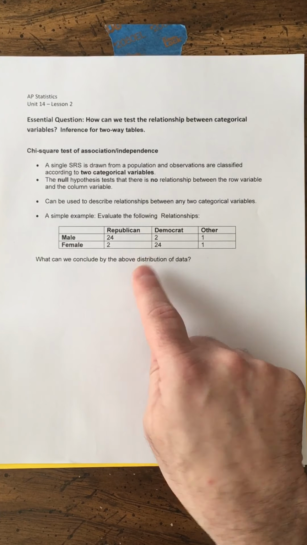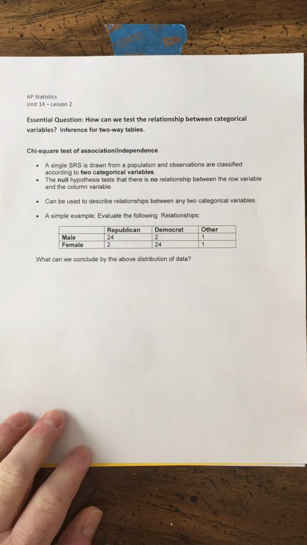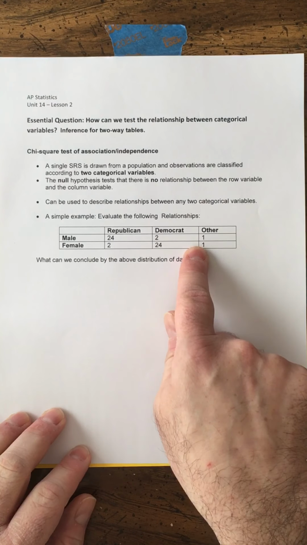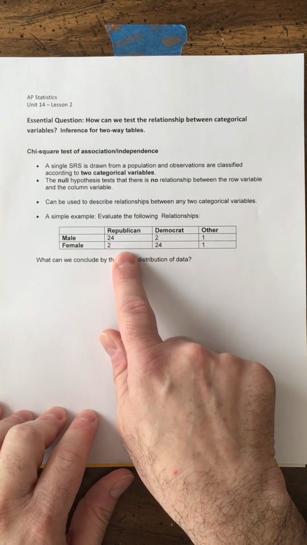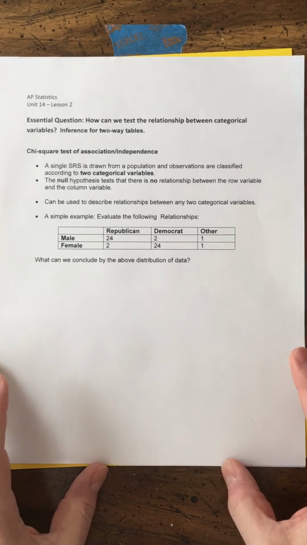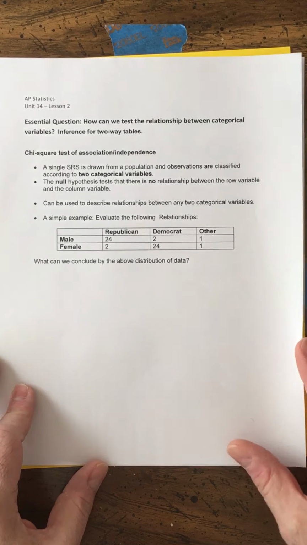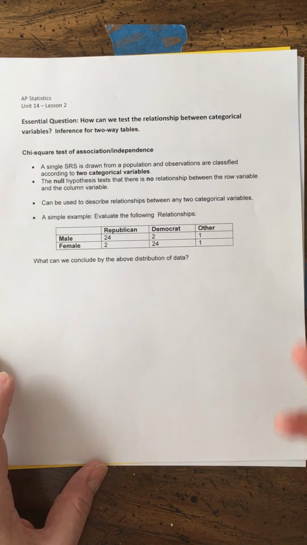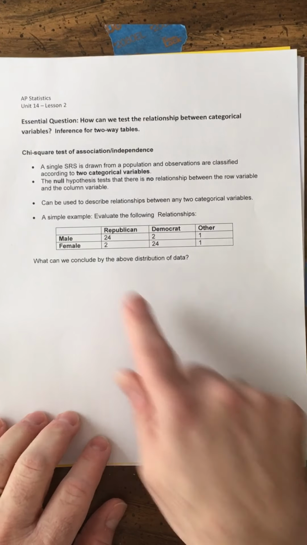In this particular problem, you don't really need to run any tests. You can see it for yourself. We're going to take a look at a case where, what if they're closer and you're not sure if they're independent of each other? That's where the chi-square test actually comes in handy. Here's what we need to do in order to do our chi-square test.